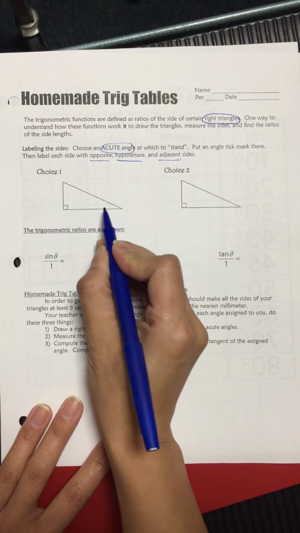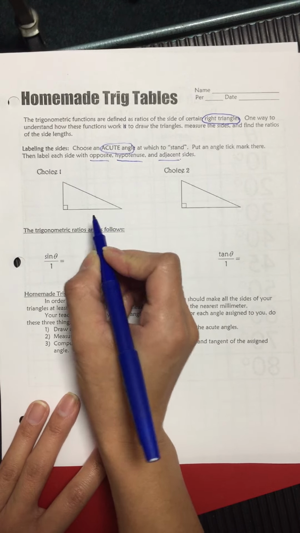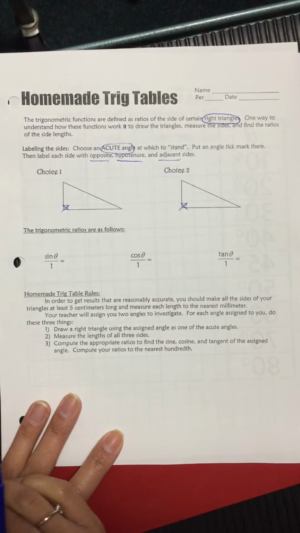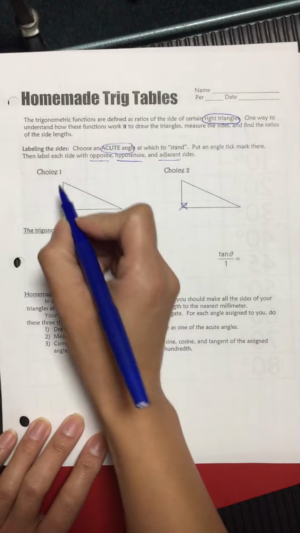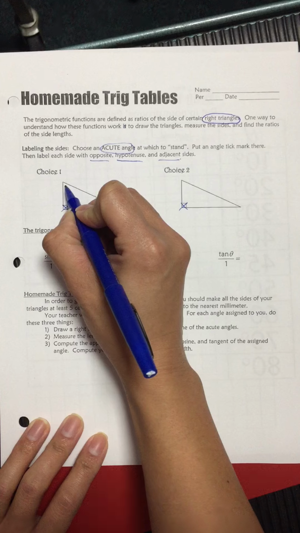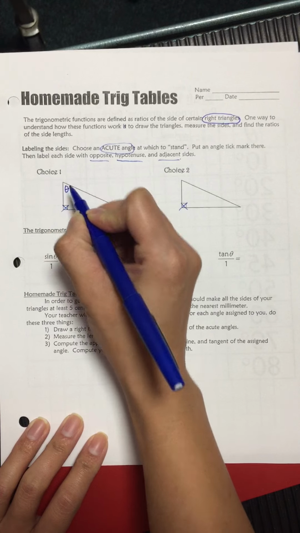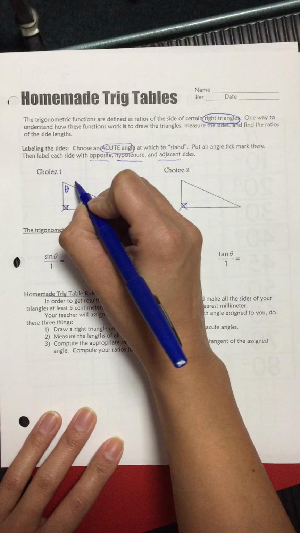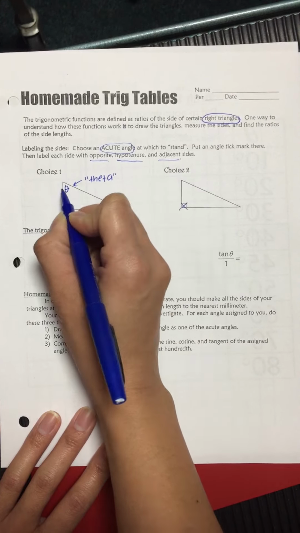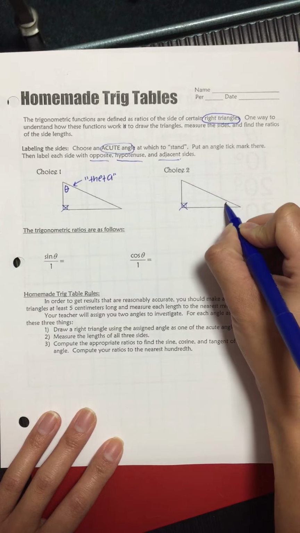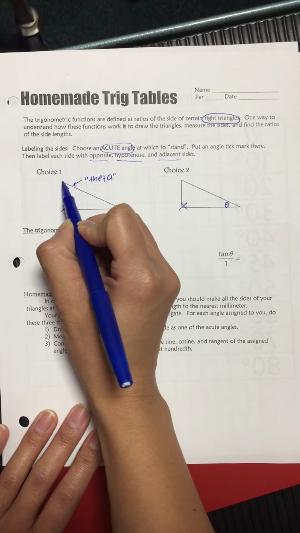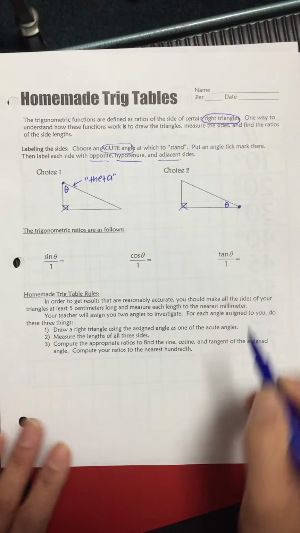So notice these are two of the same right triangle. Since we're choosing an acute angle, I'm going to put an X at the right angle since that's not something I can actually choose. So choice one, there's either a choice of this angle up here or an angle down here. So I'm going to just choose the top angle for the first one. I'm putting in a theta here. That's a Greek symbol that usually represents a missing angle. It's basically like a zero with a horizontal line through it. And then this is going to be my choice two.